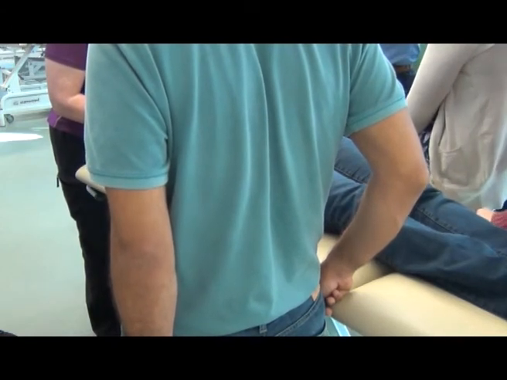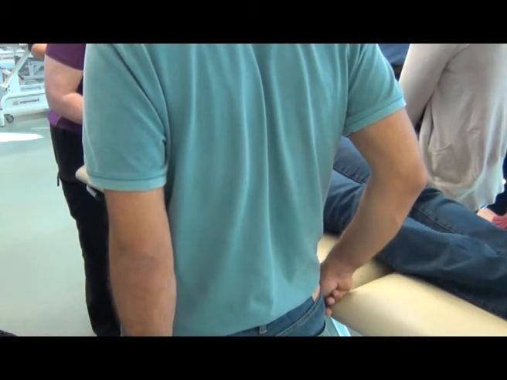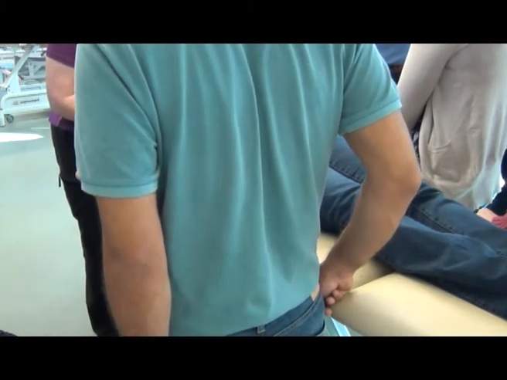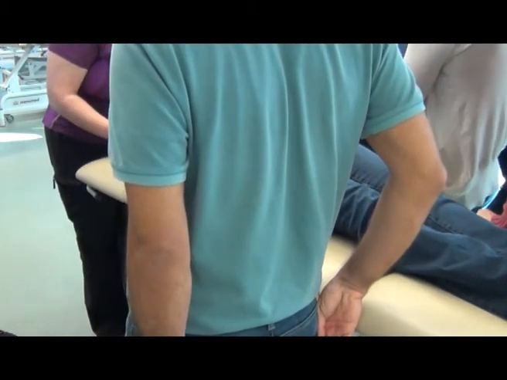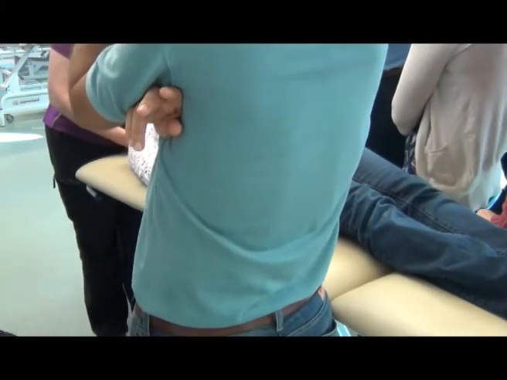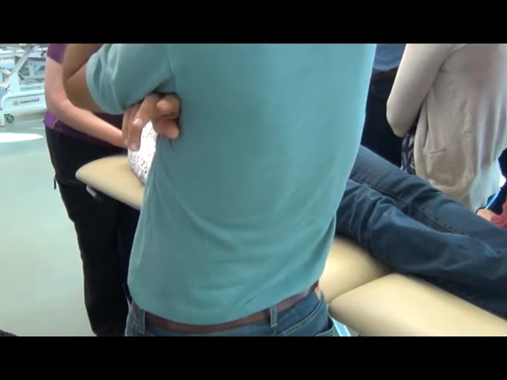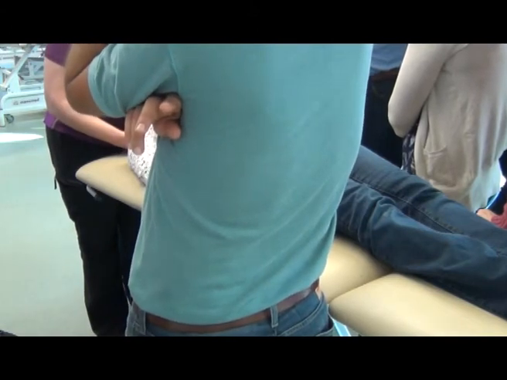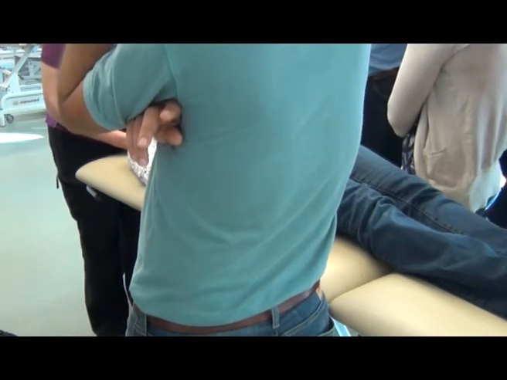And then the reverse. I'm going to put my fingers around C1, behind the angle of the mandible. To get in there, I should be able to get the transverse process of C2. Can you feel it's bony there? That's the transverse process.